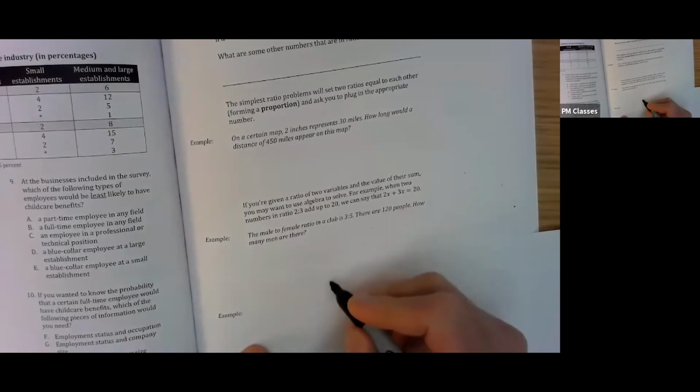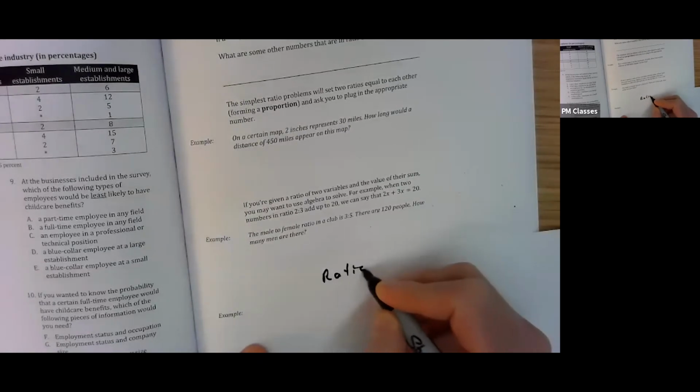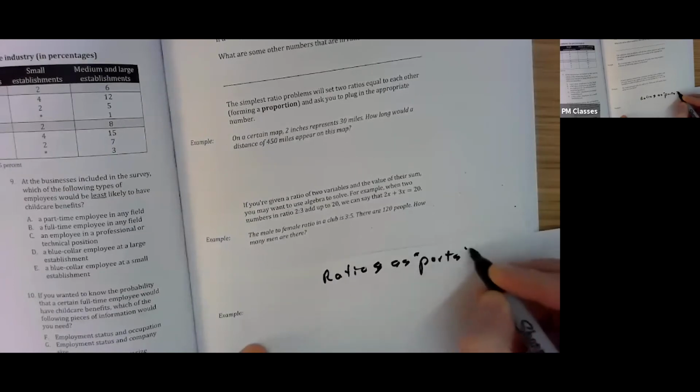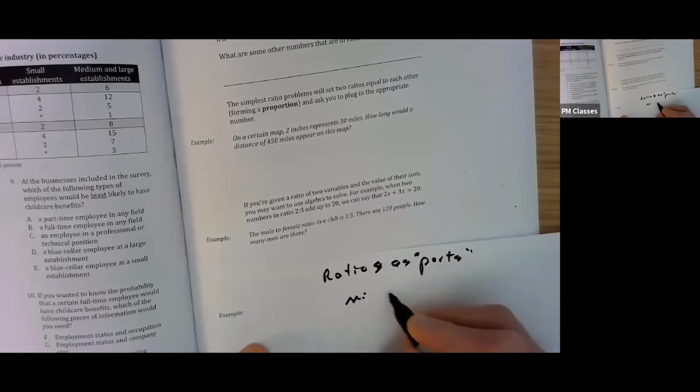Here's the kind of harder, I think really fun, kind of funky problem with ratios that you're likely to get on the test. Okay, so the ratio of male to female in a club is 3 to 5. There are 120 people. How many men are there? The way that I like to think about this kind of ratio is ratios as parts. That's the way that I think about this. What do I mean by that? Well, the male to female ratio is 3 to 5. So I think of this as I have 3 parts men and 5 parts women.